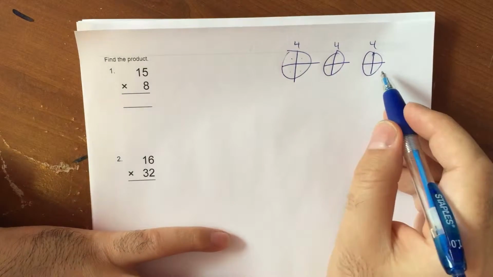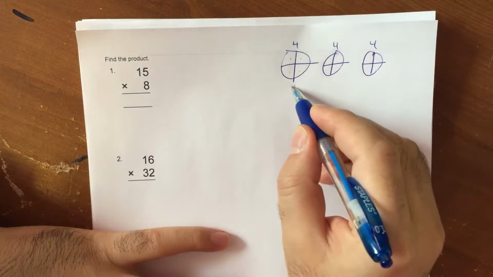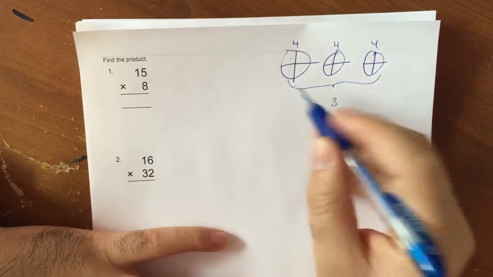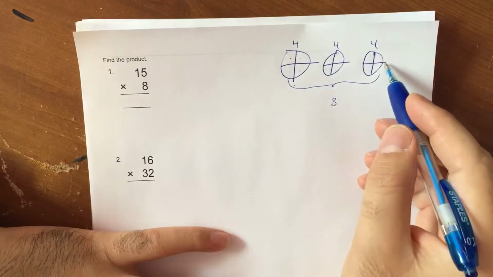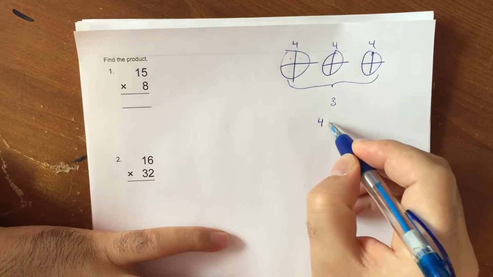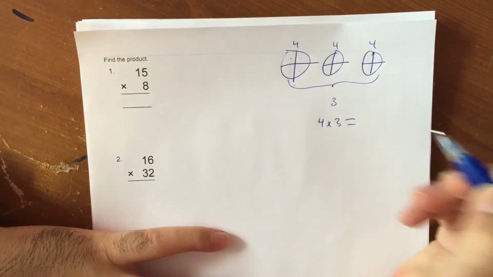Now how many pizzas do we have? We have 3 pizzas. Now the easiest way, instead of counting each slice one by one, is to just multiply 4 times 3.